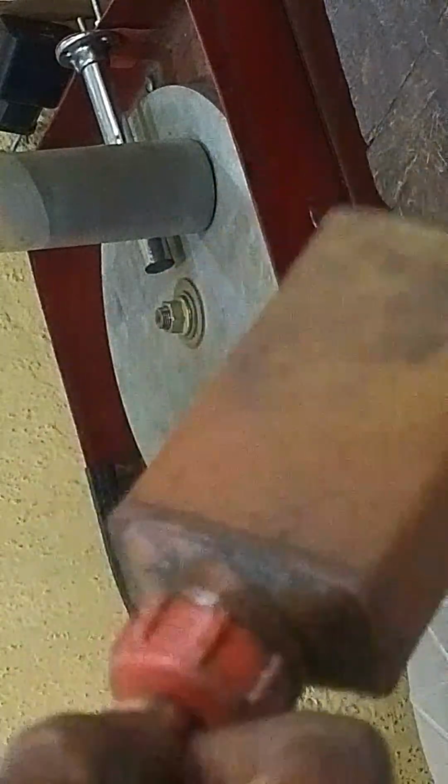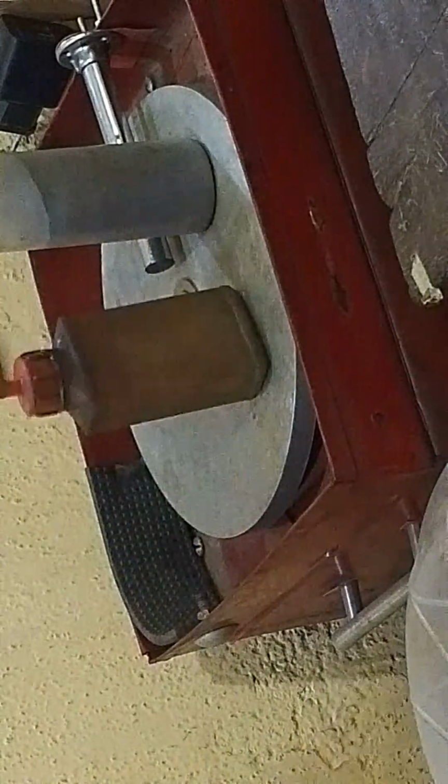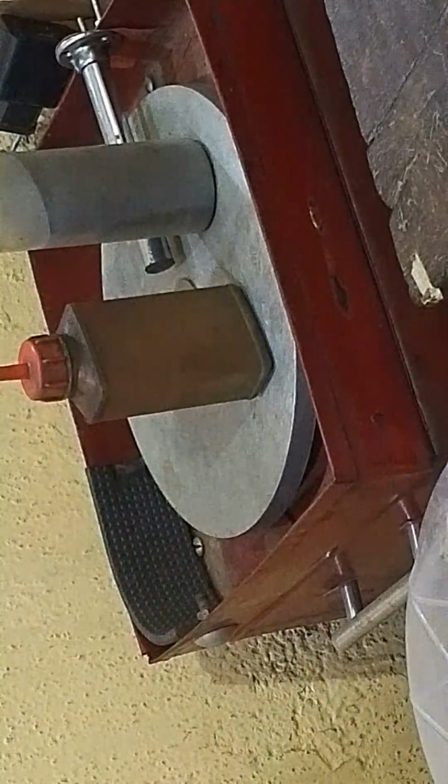Then we use machine oil from this container. This container is not for engine oil. I only put engine oil there. The original oil in this carton and container is what tailors and fashion designers use for their machines. So we use it together on this disc.